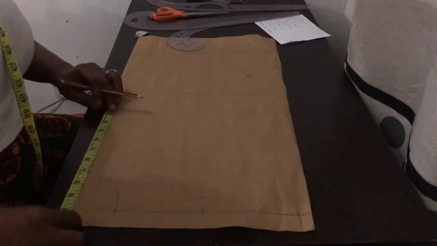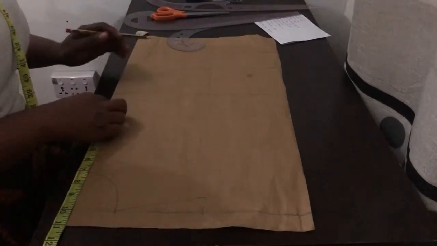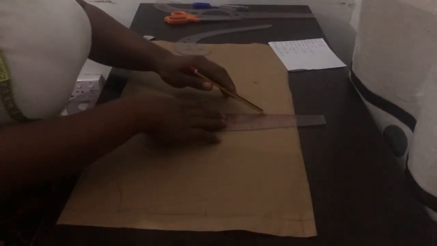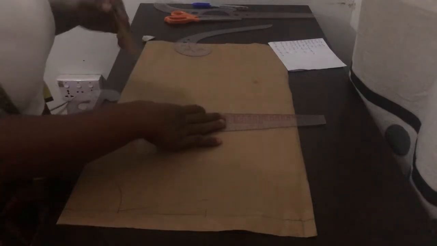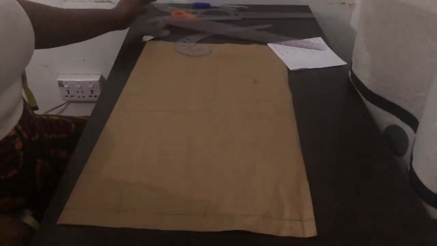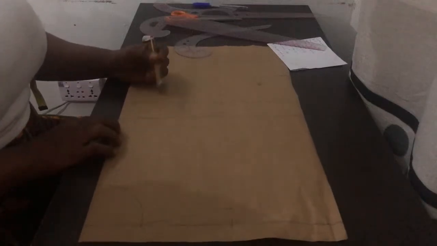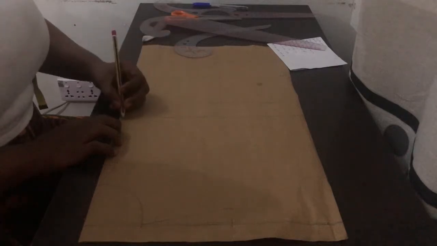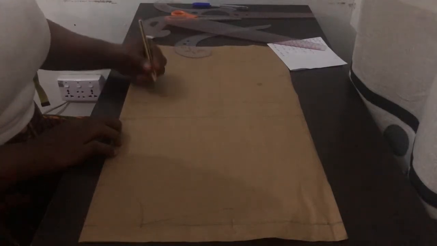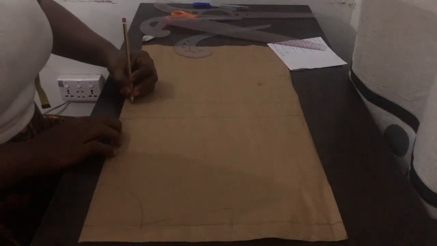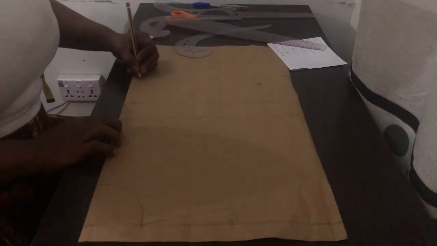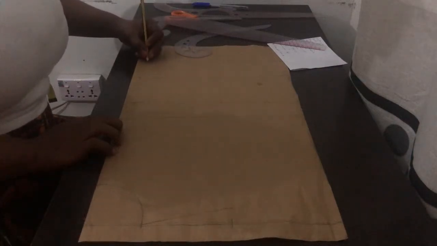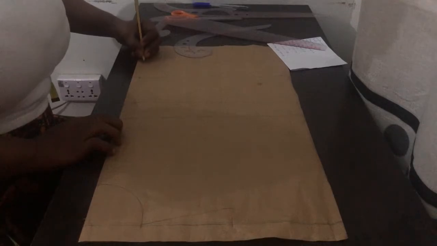Now we connect the lines together. The 9, connect it together on a straight line. So now we label our pattern. It's good to always label your pattern. This is the chest line. This is the bust point. This is under bust. Then this is the half length, also known as the waistline. Let's just put waistline there.